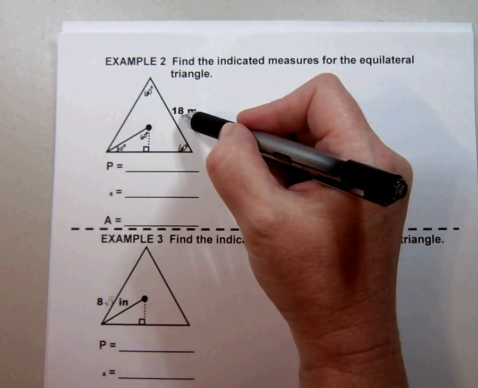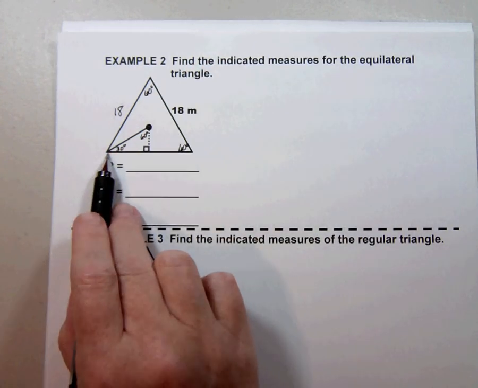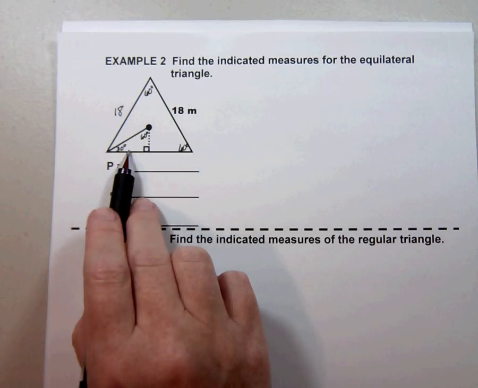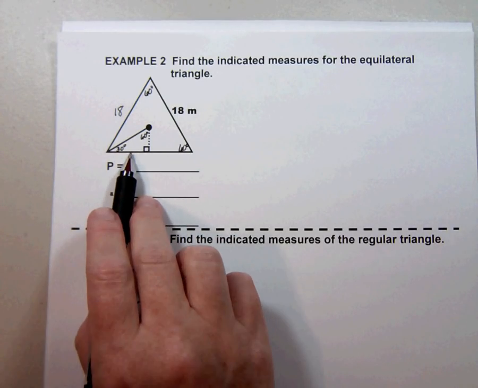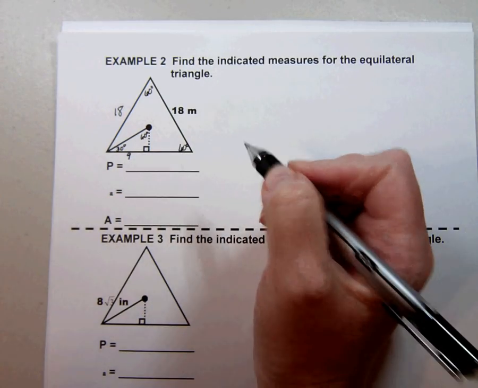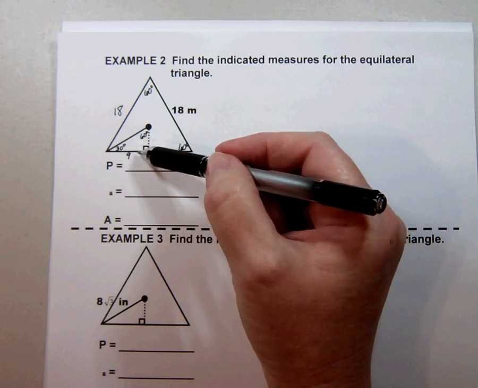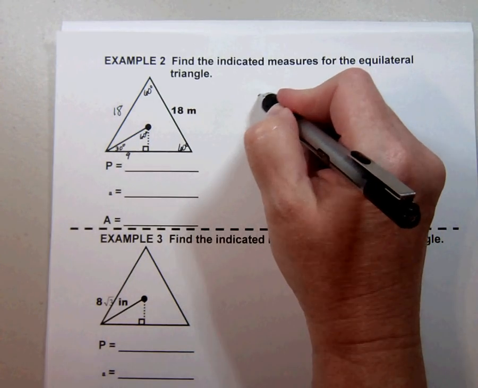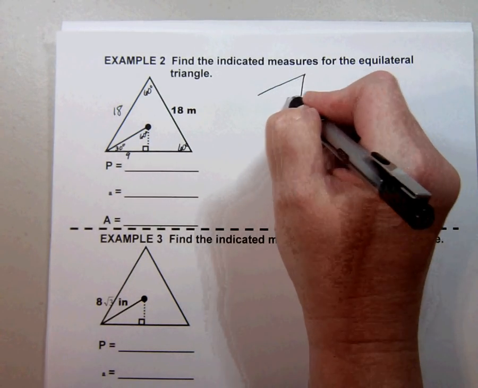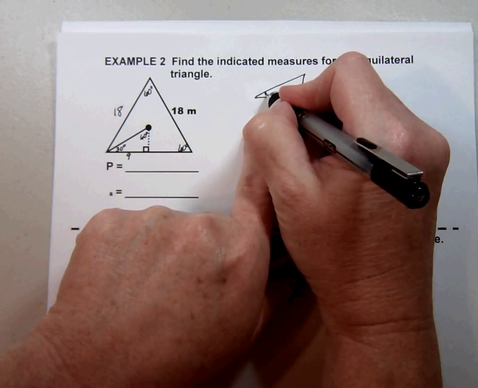So if 18 is the length of this side, this side is also 18. That means half of 18, which is 9, tells me the length of the side opposite the 60-degree angle. Now, let's kind of review for a minute. I'm going to draw a special right triangle up here, and I'm going to label it 30, 60, 90.